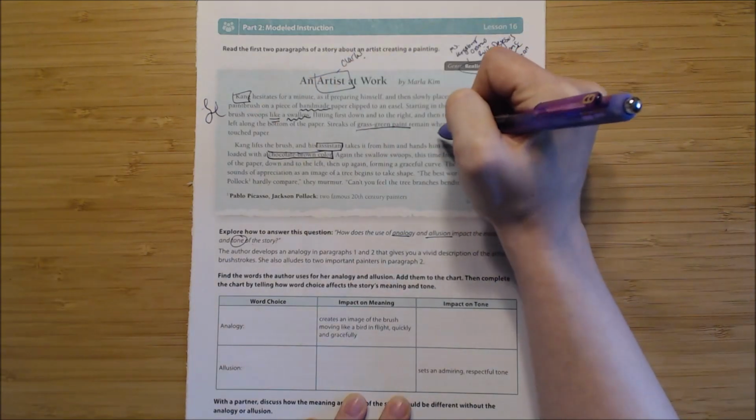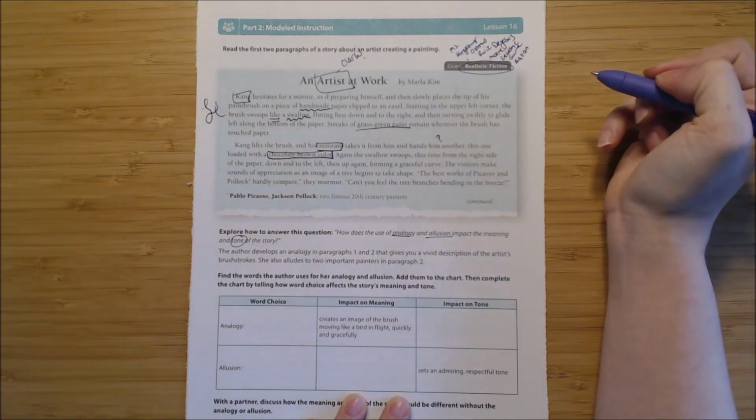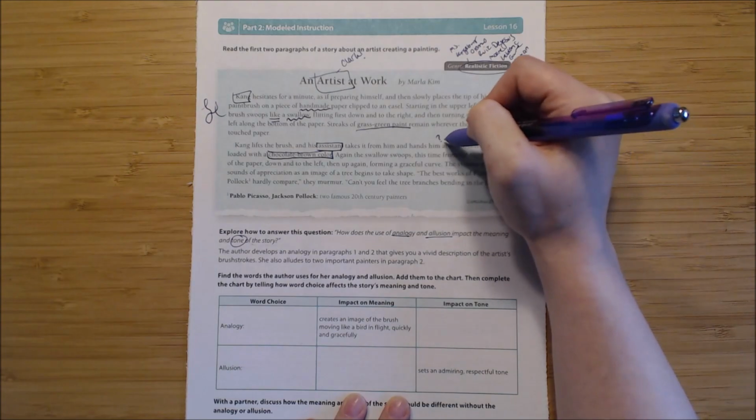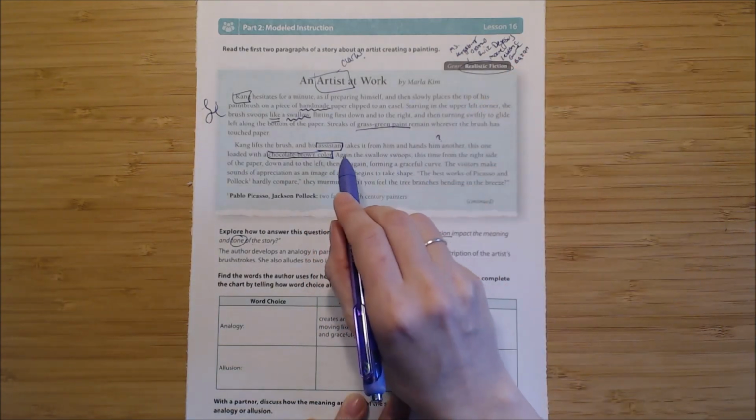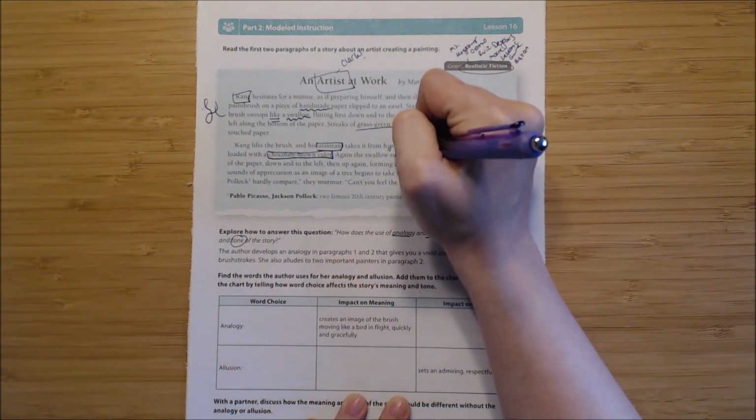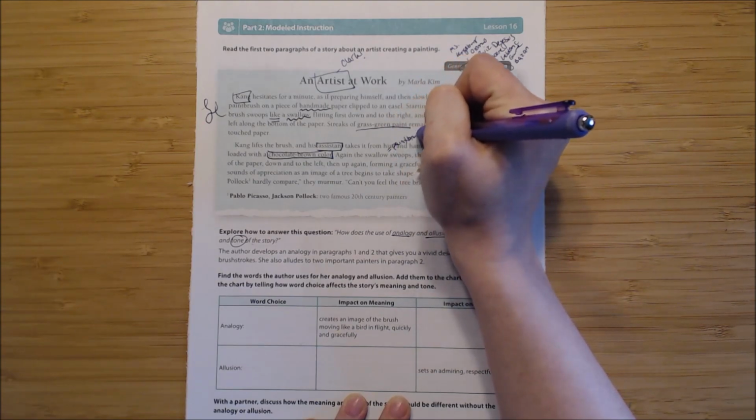Now over here I'm kind of thinking something is weird here. Why isn't the artist picking up his own paintbrushes? So something's a little strange, but we don't know what yet. Again, the swallow swoops. The swallow here is our paintbrush, not a real bird.